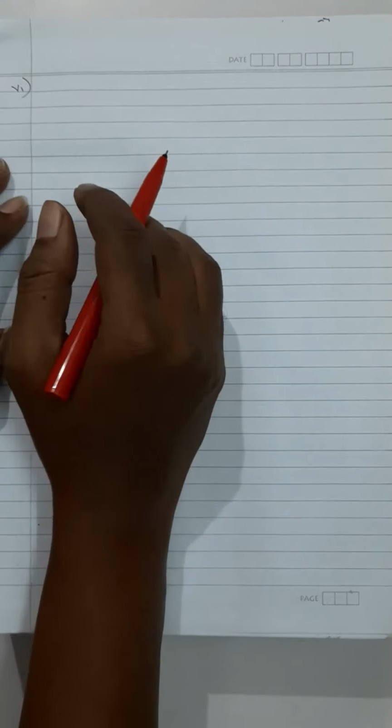So 90 is equal to n upon 2 in bracket (4 plus 8n minus 8). So what do we get over here? 2 shifts over there. 180 is equal to n into (8n minus 4). This 4 minus 8 will give you minus 4.